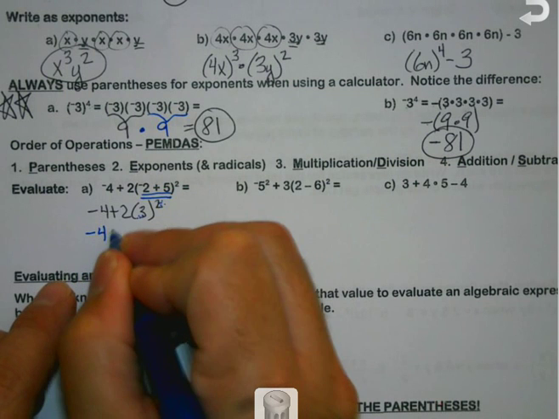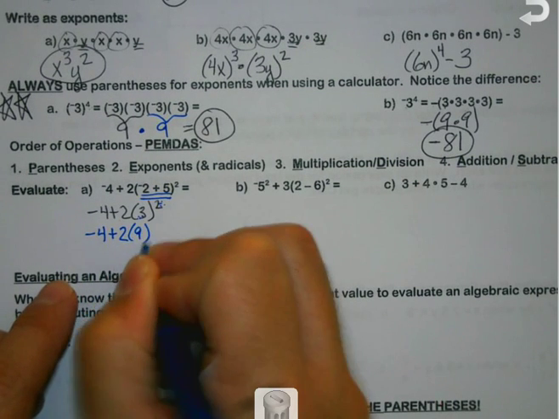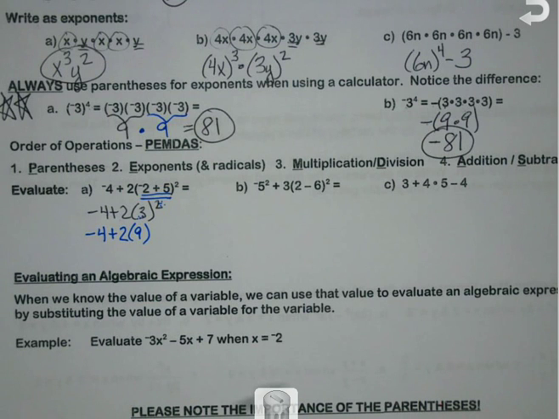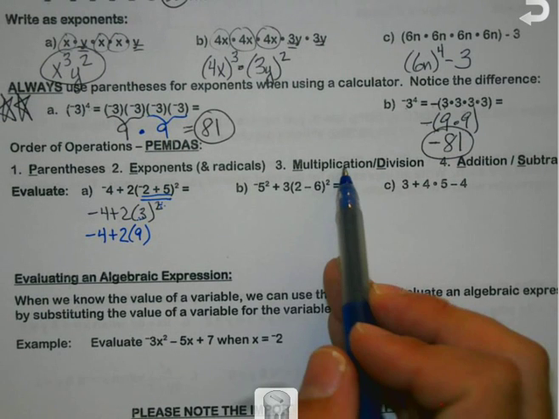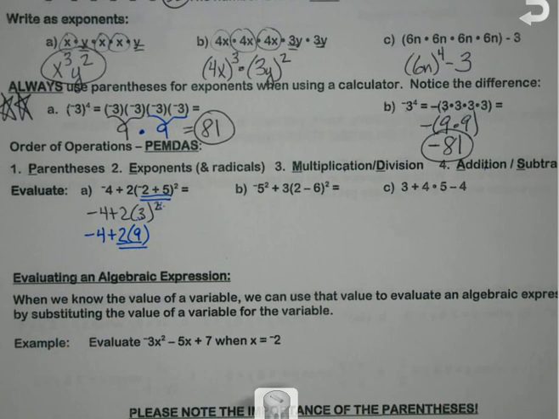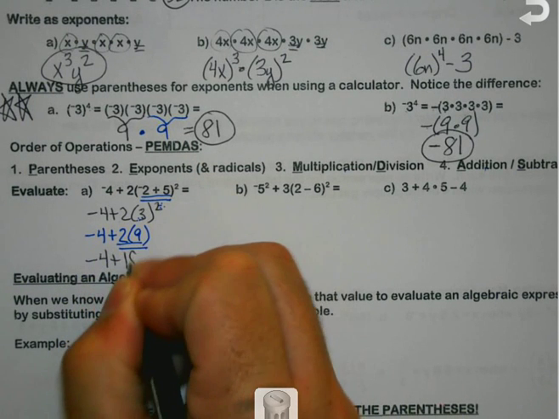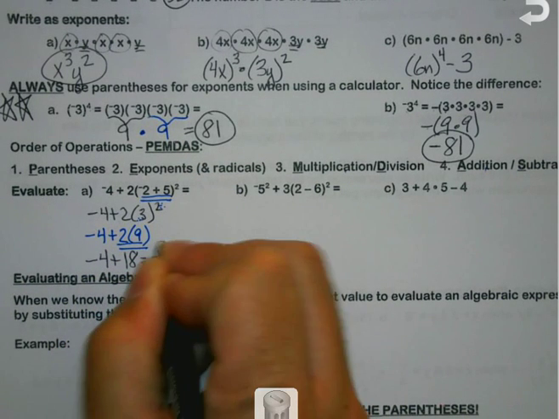So I leave everything else alone and do 3 squared, which is 3 times 3. And now things kind of work out a little bit easier. But again, be careful. Multiplication comes before addition does. So I've got to do the 2 times 9 first. And then I can get my answer.